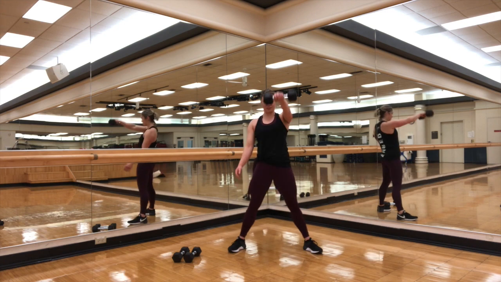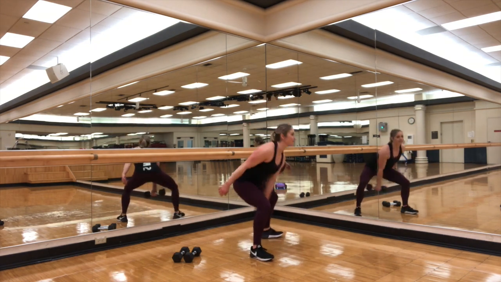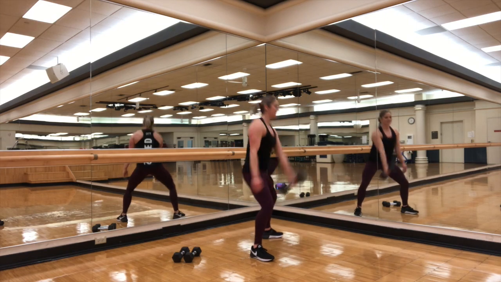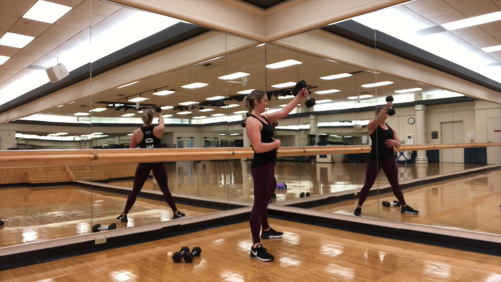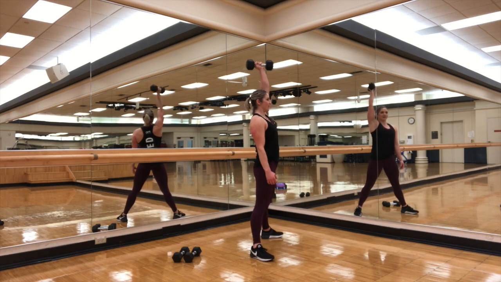Option again to maybe bring up that intensity a little bit. Take a look at my back. Chest is lifted, back is flat, not rotating. And then we can add that clean and press.